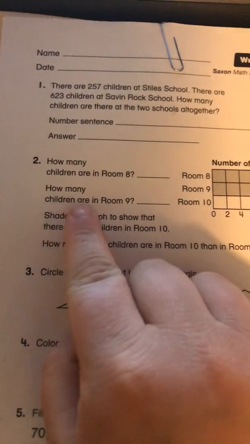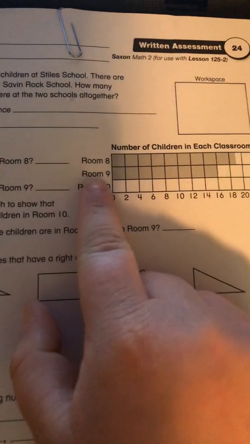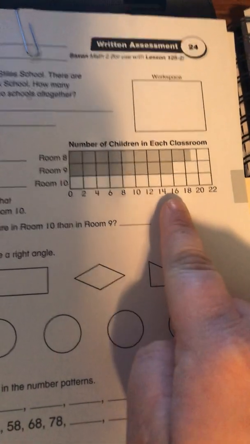Okay, I'm going to number 2. Number 2, how many children are in room 8? So we're using that chart beside it to figure out how many children. And if you look, we're noticing that we're going up by 2s. So be careful here. How many children are in room 8? Write the number on the line. Let me turn this around so you can see also. All right. How many children are in room 9? Room 9, how many children?